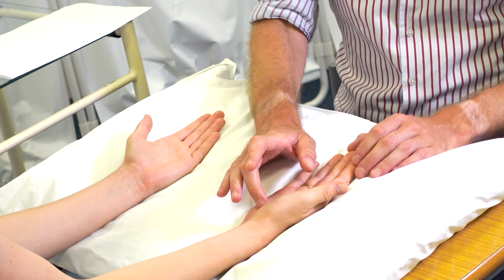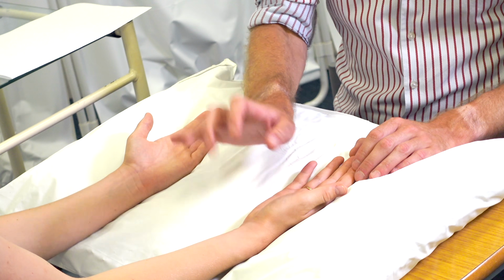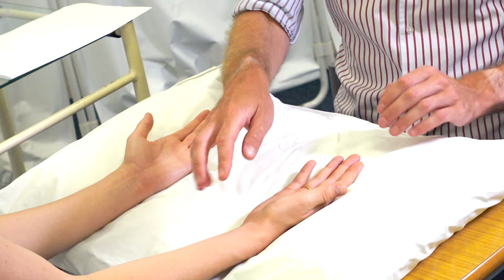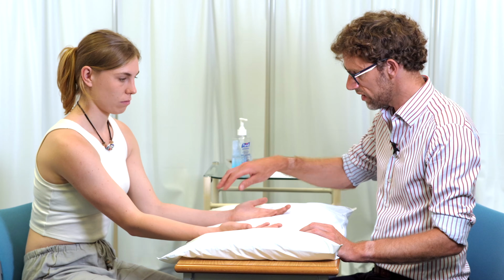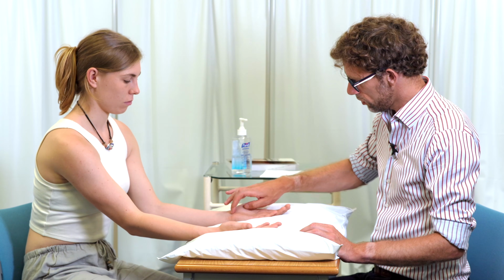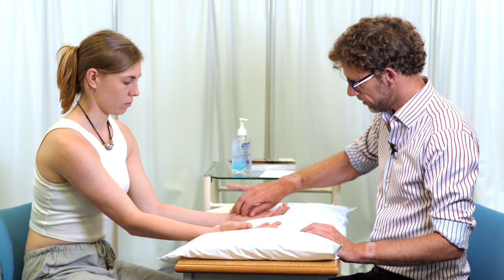The other test that we can do is Tinel's test, where we get the patient to put their hands on the covers again, and I'm going to strike over the median nerve and see if we get shooting paresthesia, shooting pins and needles in that median nerve distribution, which we do on both sides. So any issues with that? No. Super. So we haven't found any abnormalities to your hands. Do you have any questions for myself? No. Super. So that covers our examination of the hand.